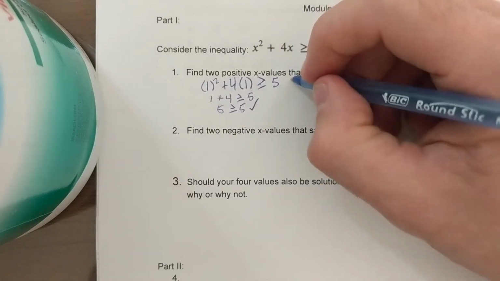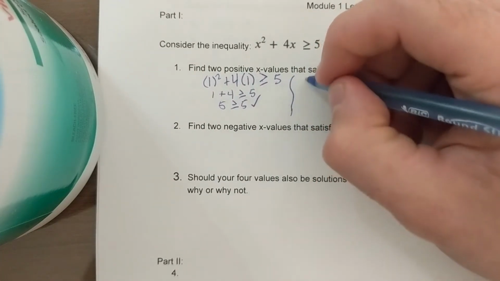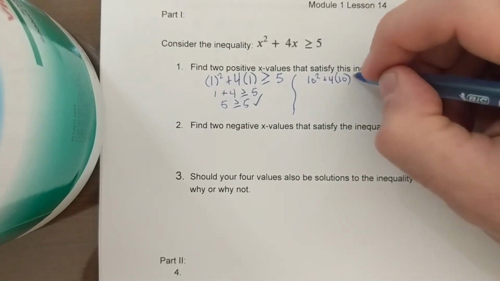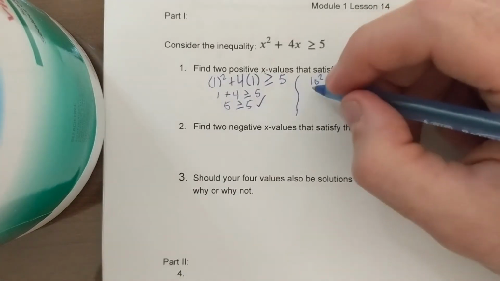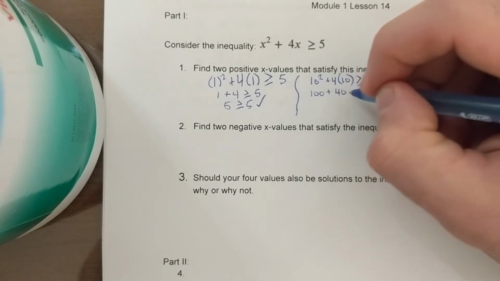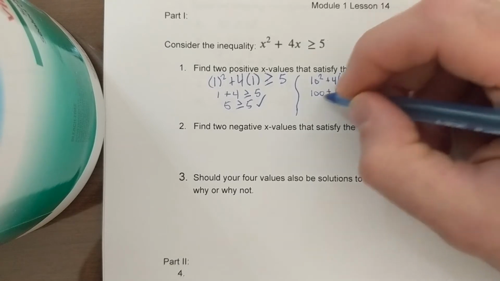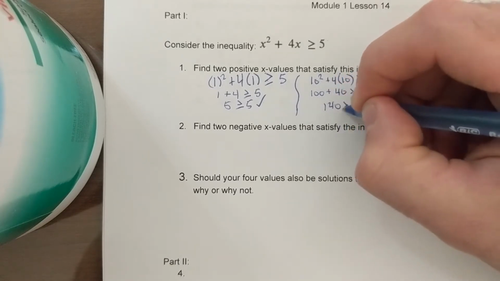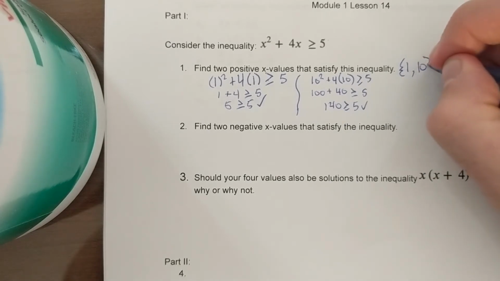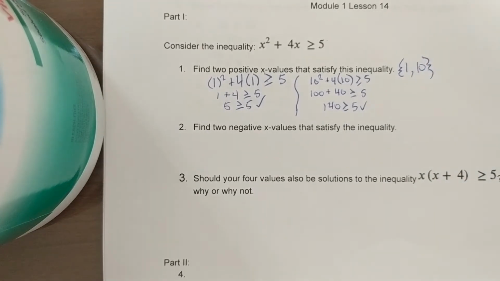And then let's try a bigger one. Let's try 10. So 10 squared plus 4 times 10, and we want to make sure that's greater than or equal to 5. So 10 squared is 100, plus 4 times 10 is 40. Yeah, 140 is obviously greater than 5. So that works for that one. So 10 and 1 are the two answers that I found for this one.